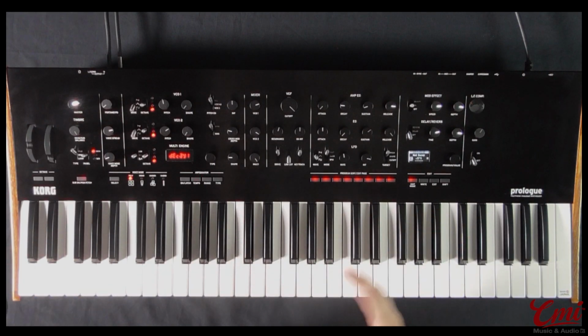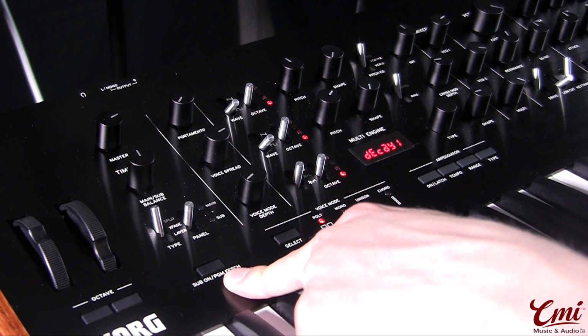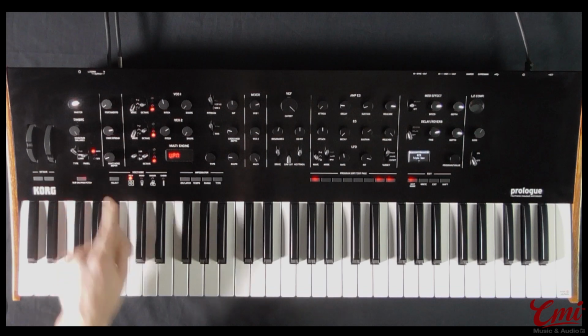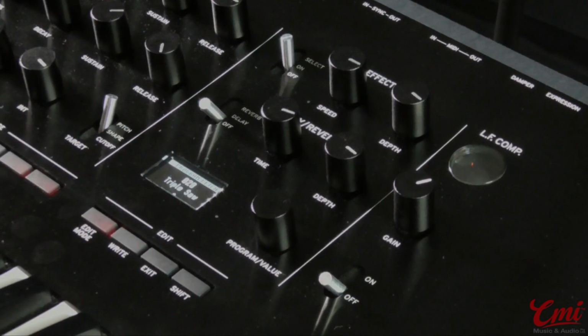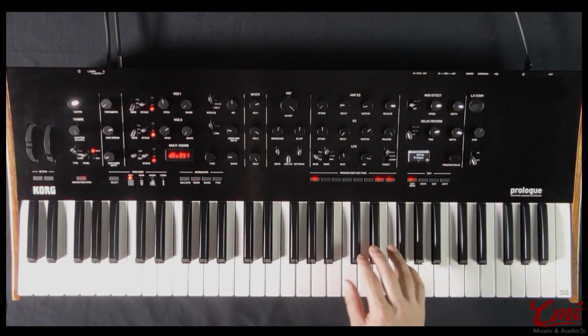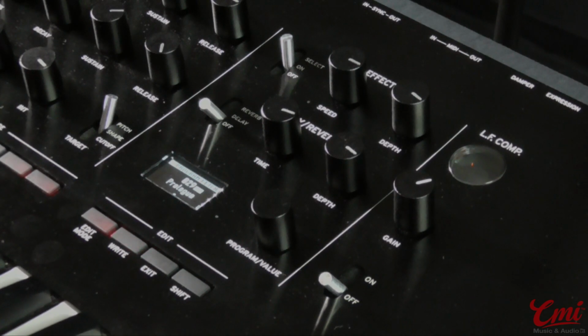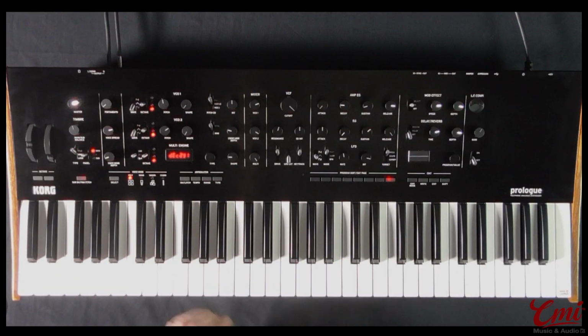Now we can just go and build another sound from scratch here if we want, or if we hold down this sub-on button, we enter program fetch mode, which means we can go and find a pre-made preset and load that into the sub-timbre layer. Let's take this one here, Prologue. We can easily preview the sound and hit right, and now we have 2 big sounding patches layered together.